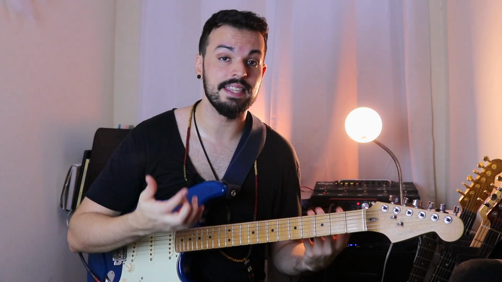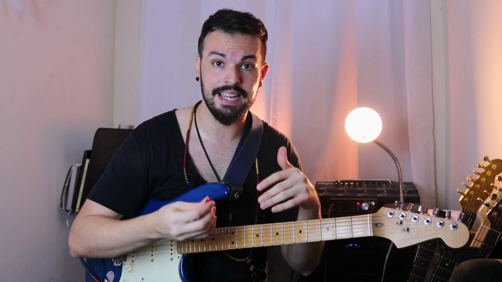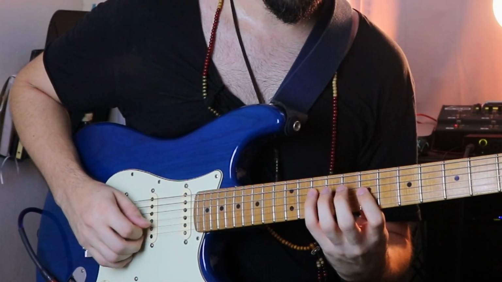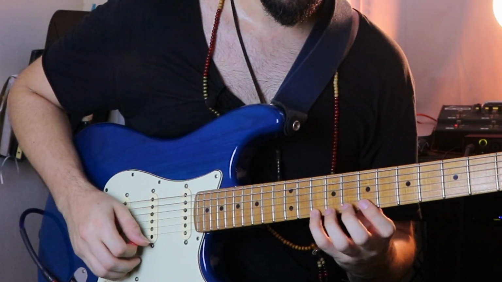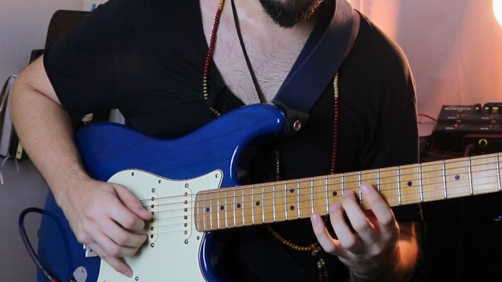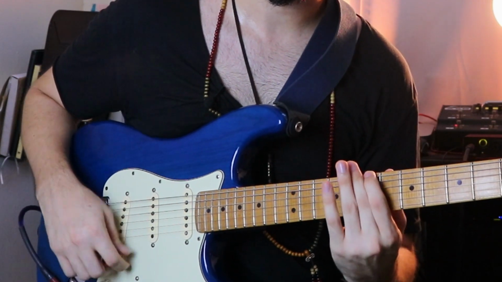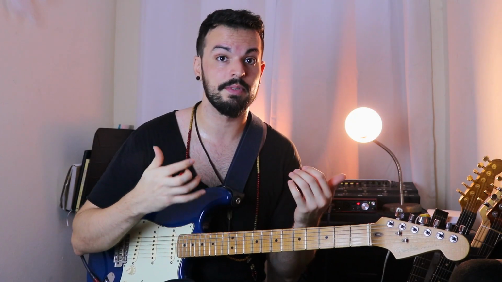For that, I'm just mainly thinking about the C diminished scale, which is pretty much a specific pattern that repeats all across the neck. Let me show it to you guys once more. Notice it's pretty much the same type of pattern repeating over and over again.